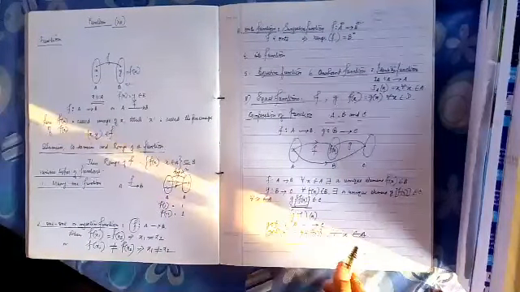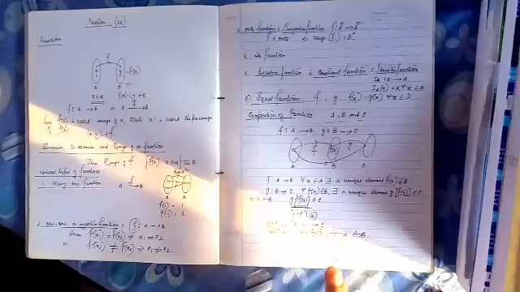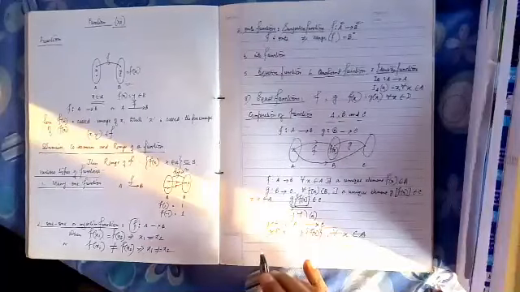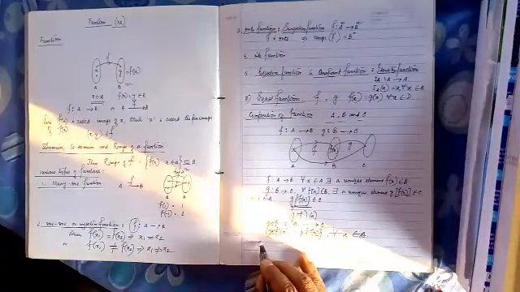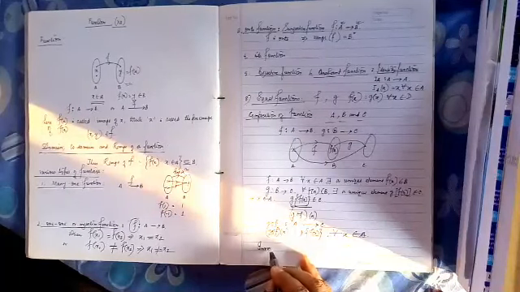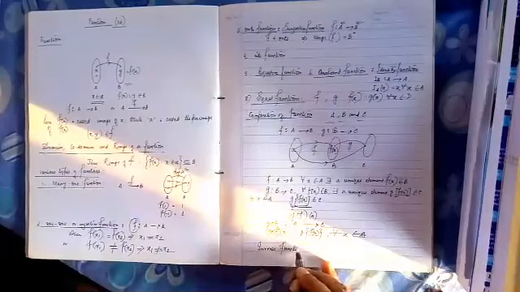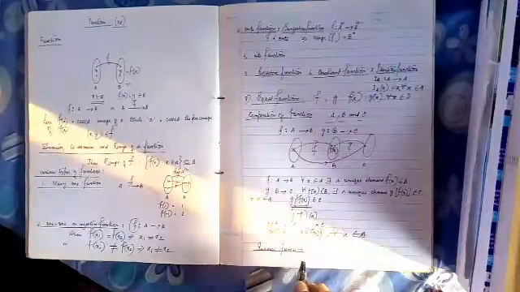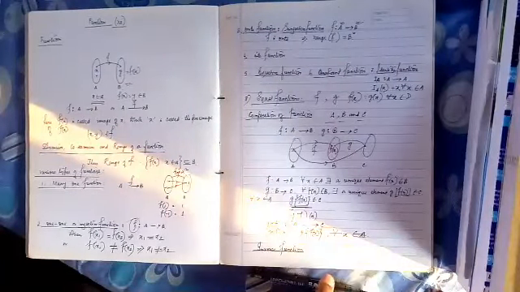Okay, so this is up to here for today. In our next video, which is part 3, we will discuss the topic of inverse function and some very important proofs which generally come in the board exam.